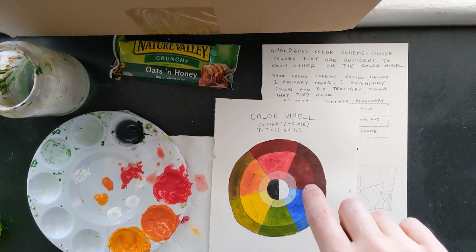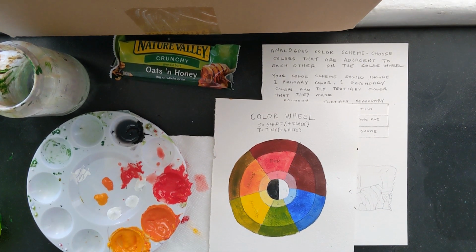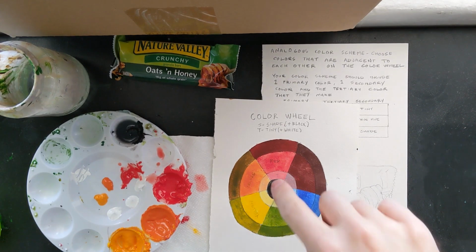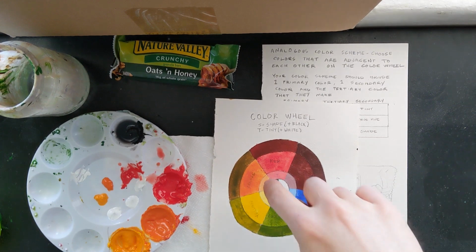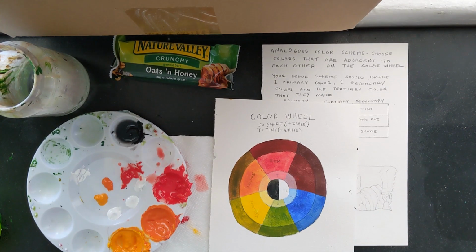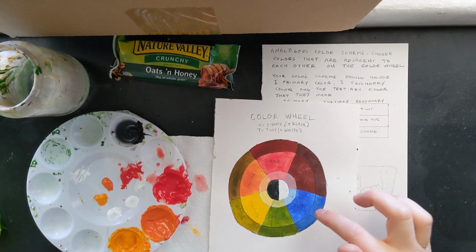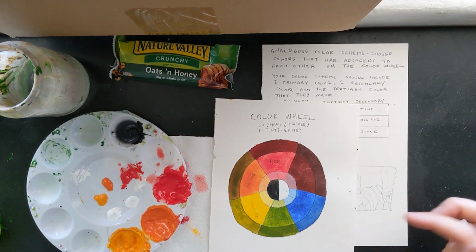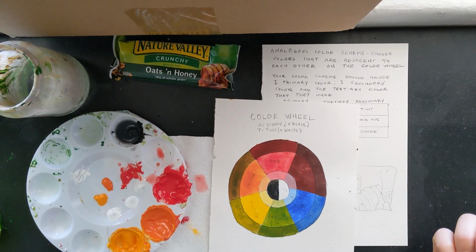And what would happen if I combined red and orange together? I'd create red-orange. That's the tertiary color. So you've got red, orange, and then the tertiary color between them, which would be red-orange. So you really have some choice in terms of what you want to pick for colors. But basically, if I was choosing blue as my primary color, I could choose green as the secondary color, and then blue-green would be the tertiary color.